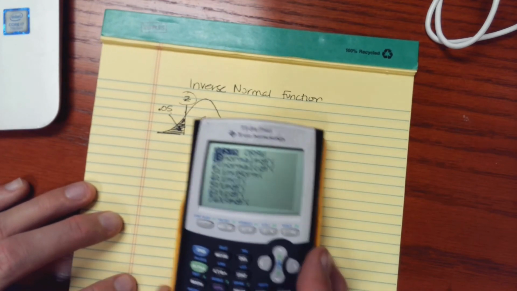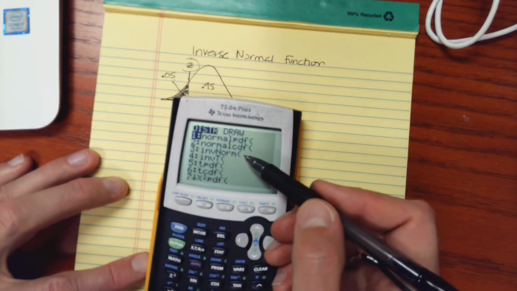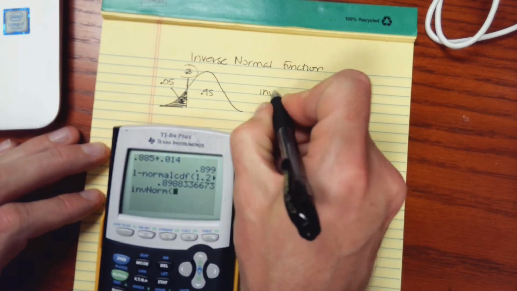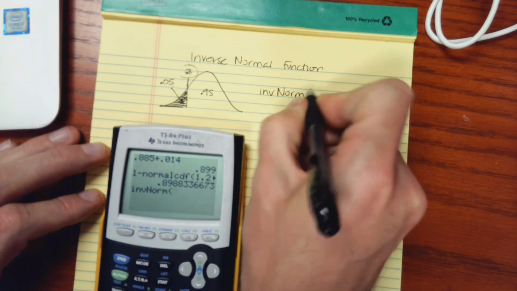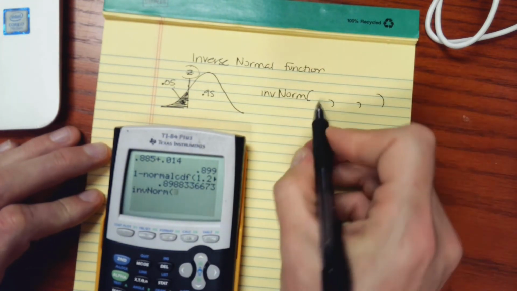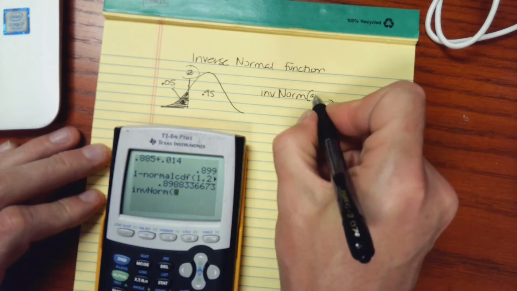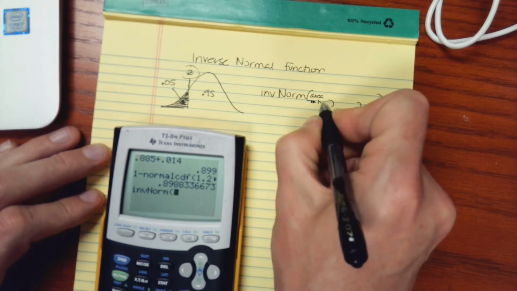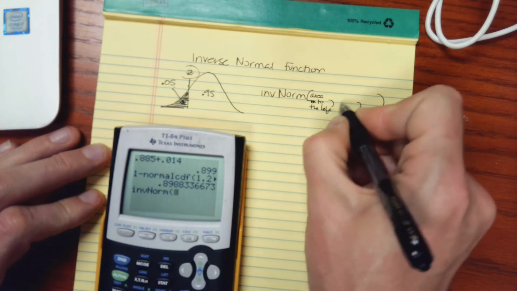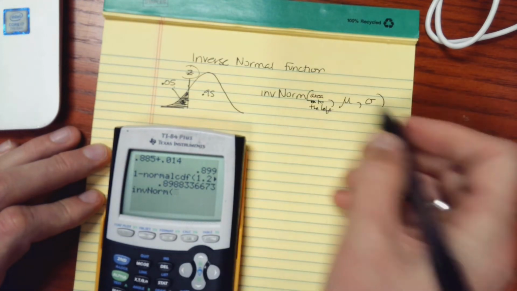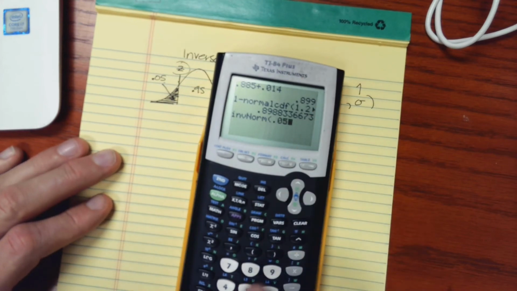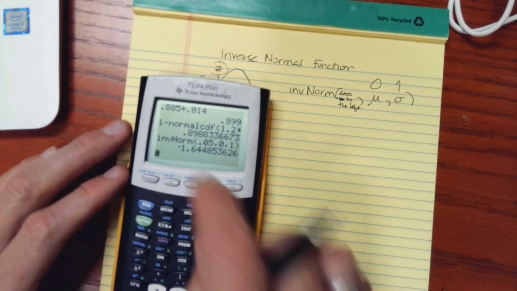The answer is to use another function from our distribution menu. It's option number 3, which is the inverse norm function. So inv norm. This function has 3 arguments, so 3 pieces of information that you'll need to enter. The first is an area to the left, and then mu and sigma. For the standard normal, these are always going to be 0 and 1. So I can put in 0.05, comma, 0, comma 1, and the result is going to be a z-score.